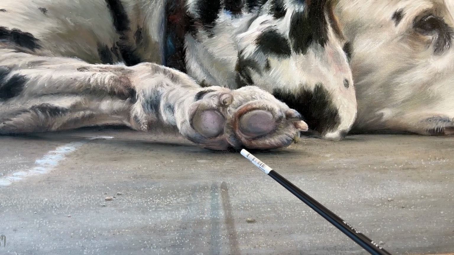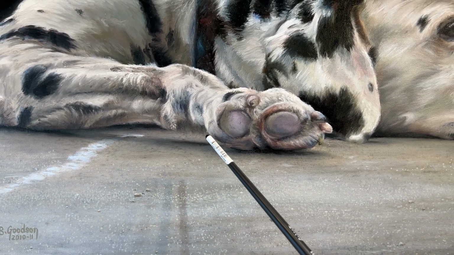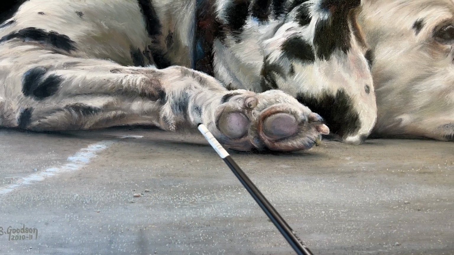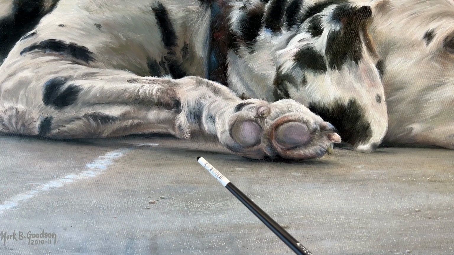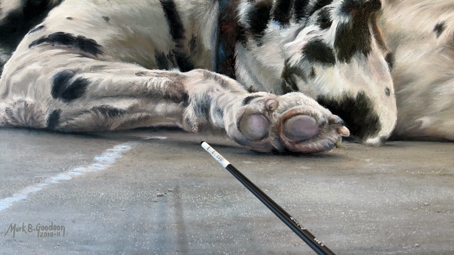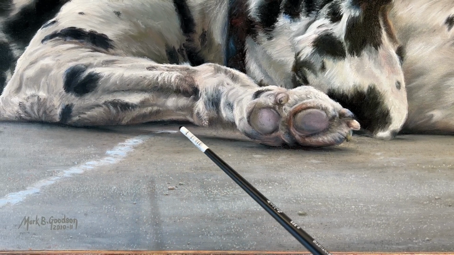Now, if we go across over here and see the arch of this leg letting light through because it's not right against the concrete, then just as in situations of real life, there is a softening of the shadows because light's bouncing around in there.